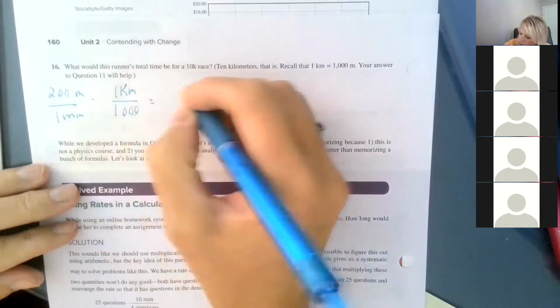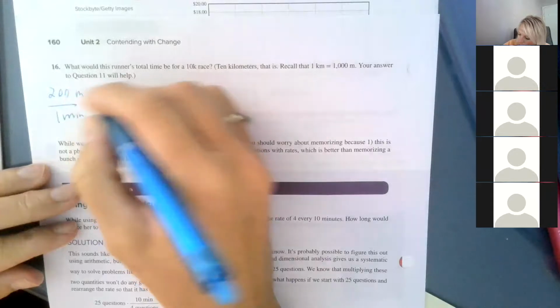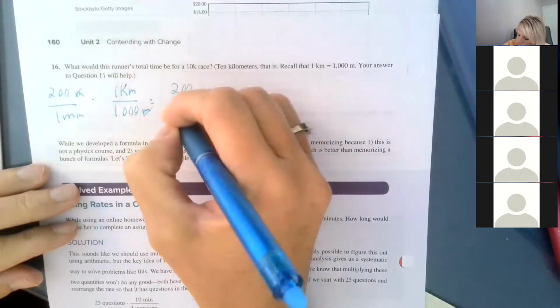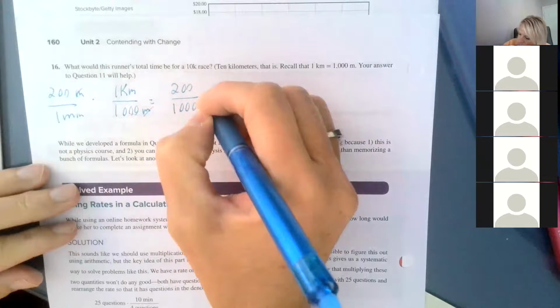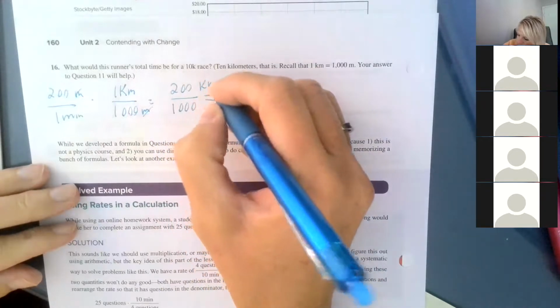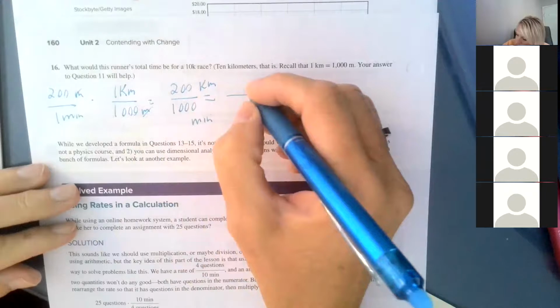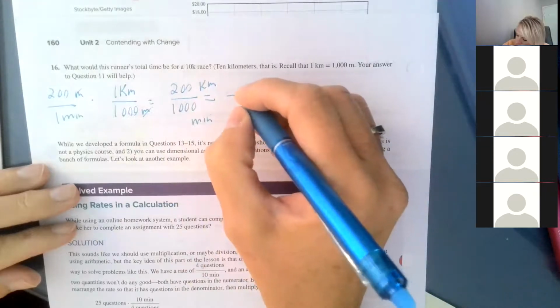Okay, so your meters canceled, so you end up with 200 over 1,000 kilometers per minute. Okay, so what does that come out to be? 0.2 kilometers per minute.